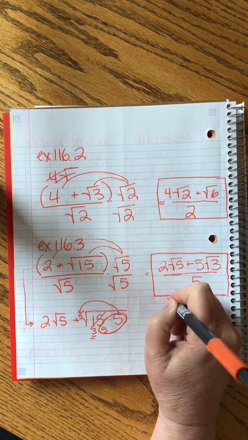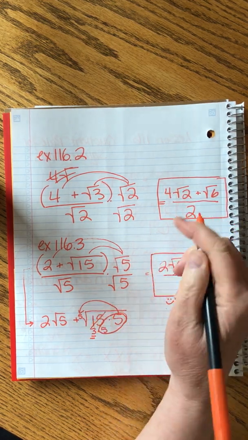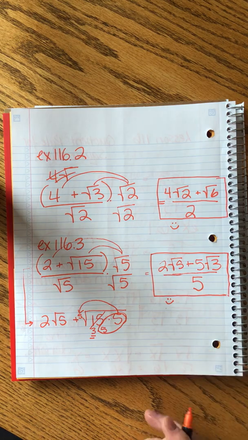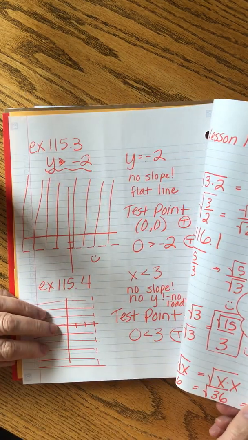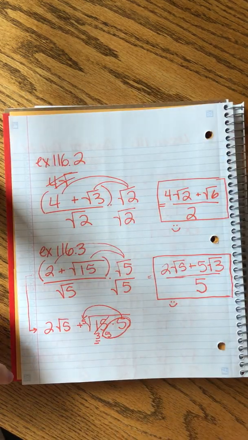This is correct. And this is also correct. Did I check the first one? Yes, that's right.